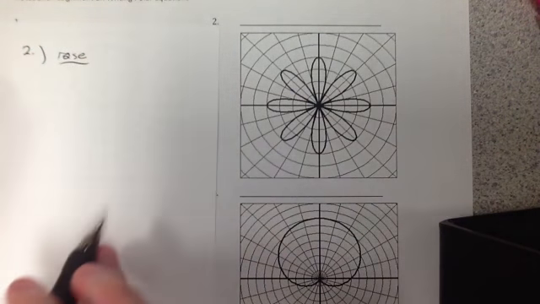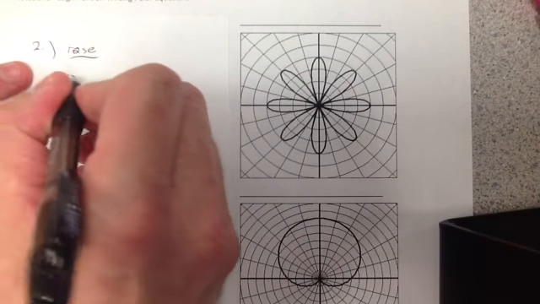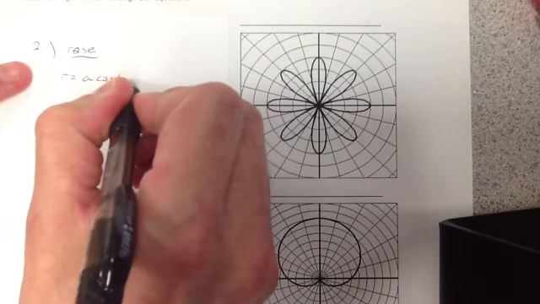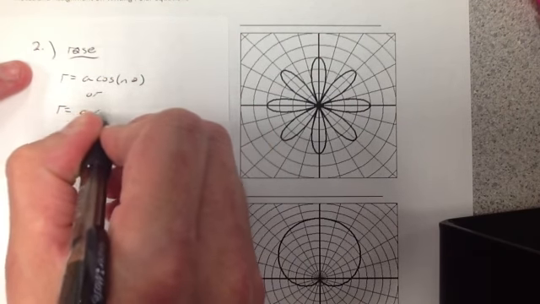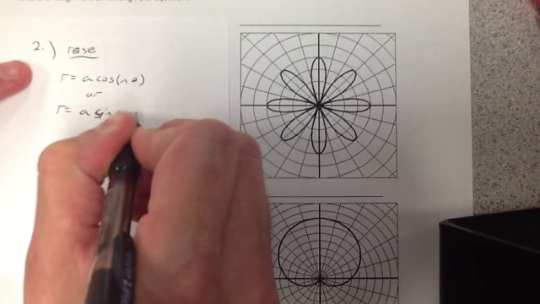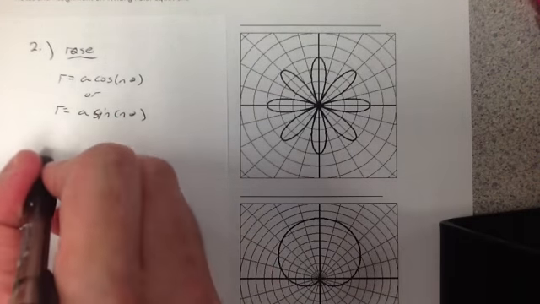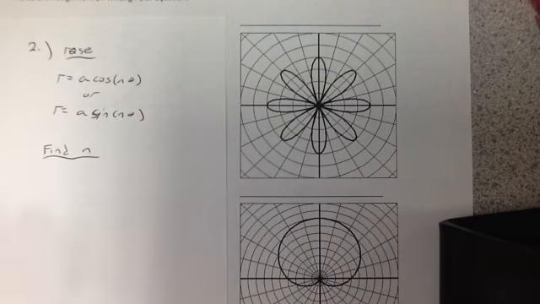If you recall anything about a rose, they're either r equals something cosine n theta, or r equals something sine n theta. The first thing we want to do is find n. Remember, n comes from the number of petals.